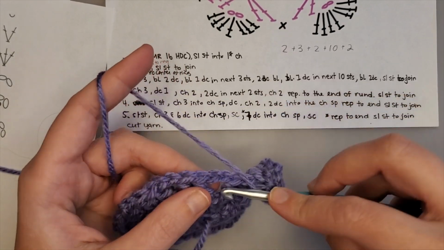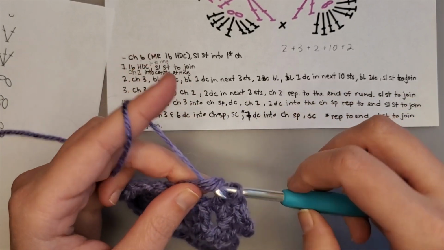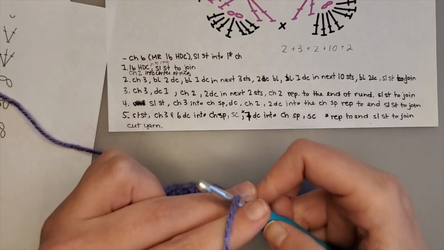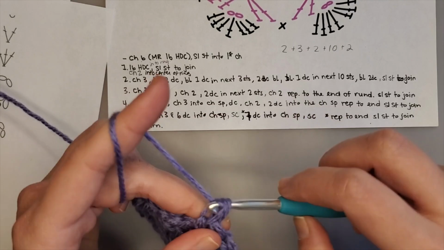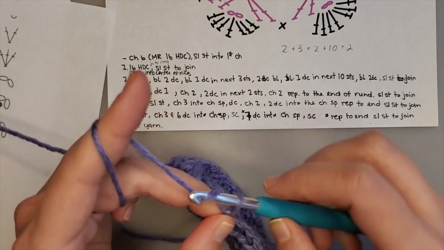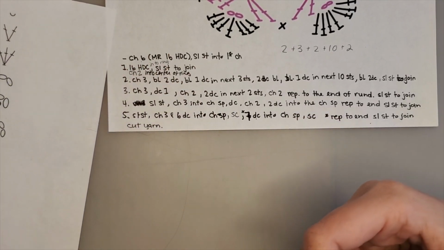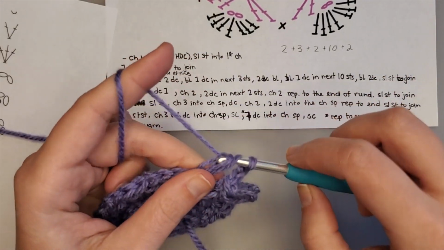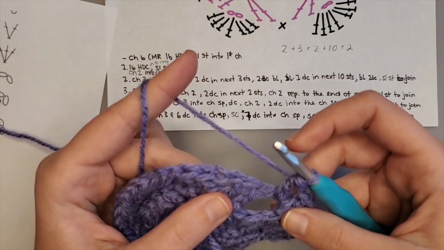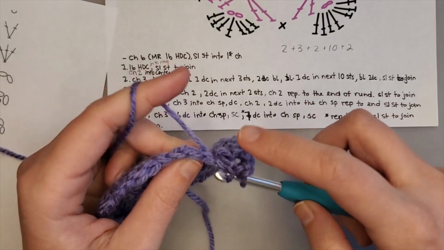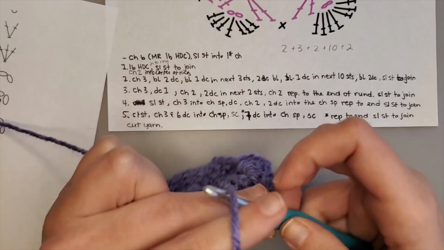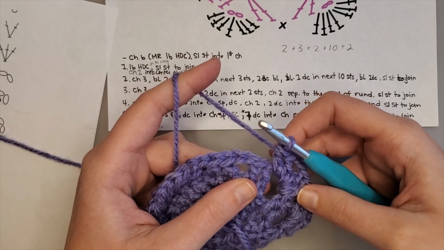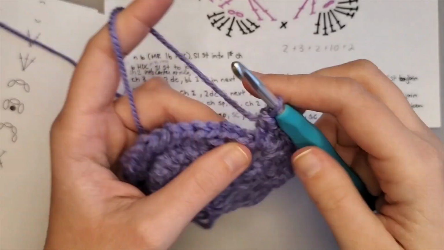So you're just going to yarn over, insert your hook into the chain space, and do 2 double crochets, then chain 2, and then 2 double crochets again into the same chain space. And there you have your second space.